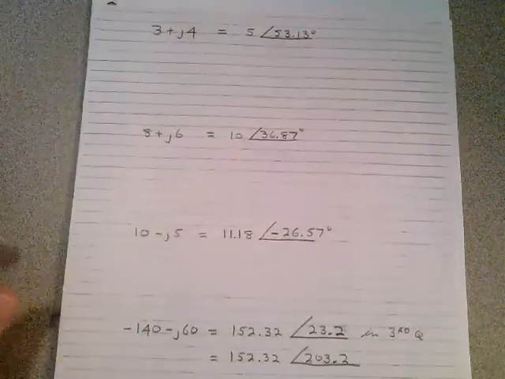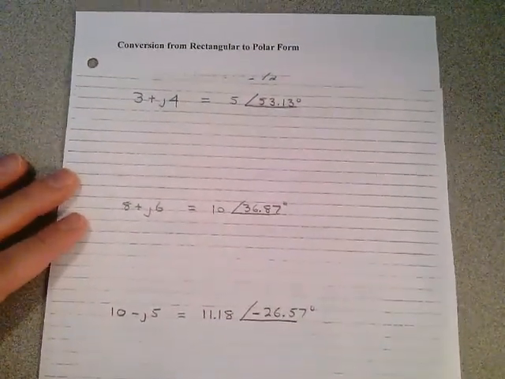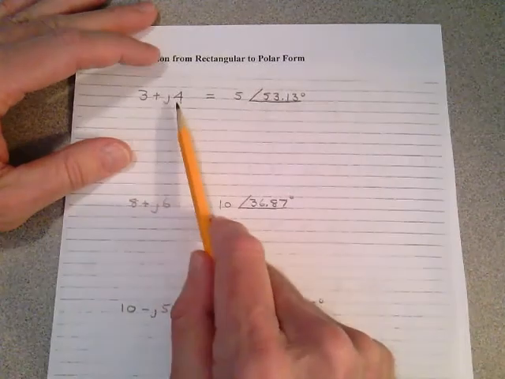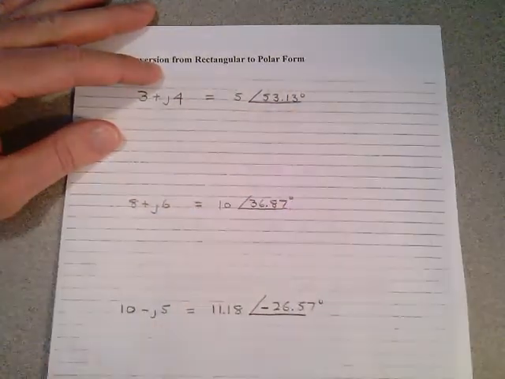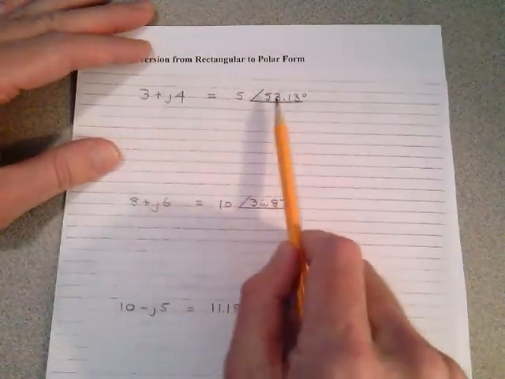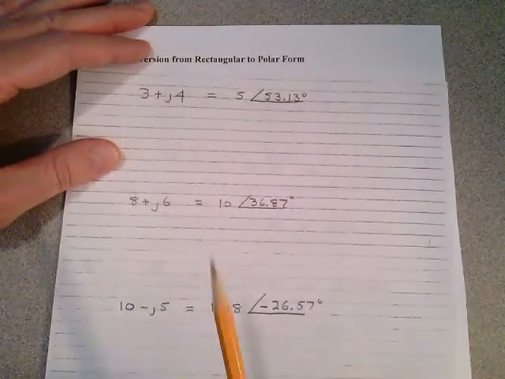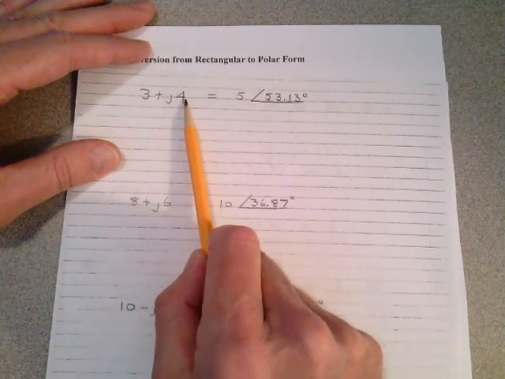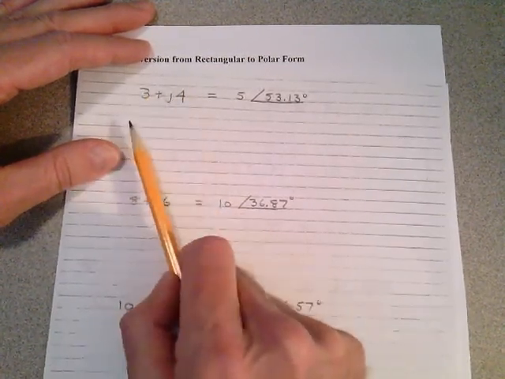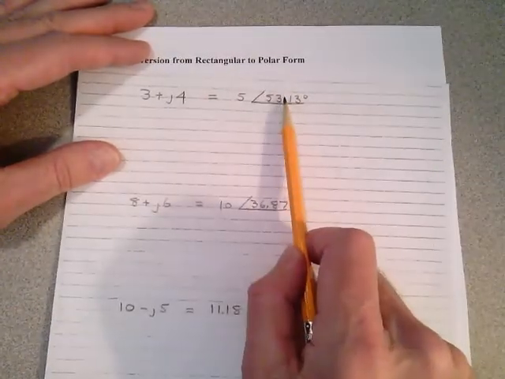And see if you got these answers. First of all, 3 plus j4. You should have got 5 at an angle of 53.13 degrees. Well, let me tell you where most people mess up here. You basically have to take the 3 squared, add it to the 4 squared, square root, and you get your 5. But this angle messes people up.